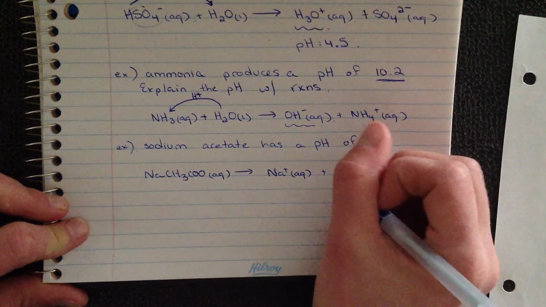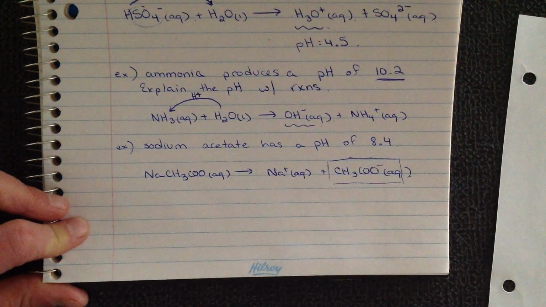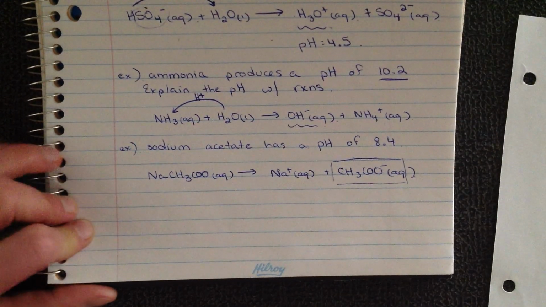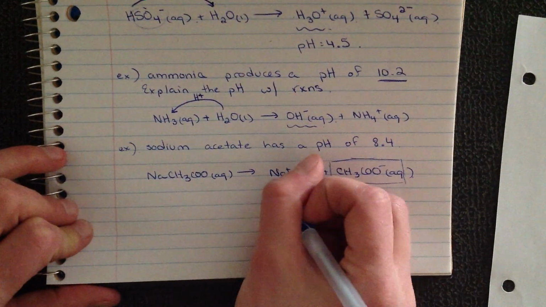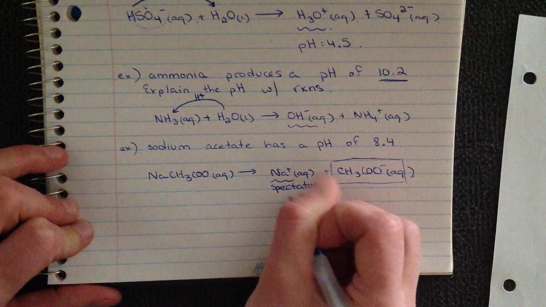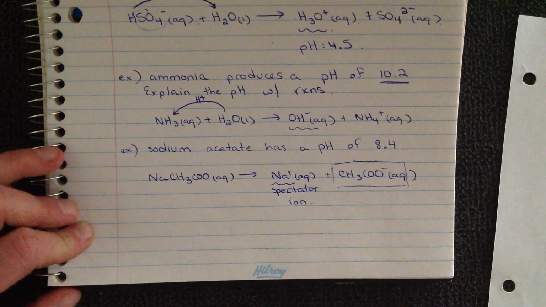The acetate. Could there be room for hydrogens to move around onto that acetate? Yes. Now, the sodium, typically the metal ion, is usually called the what? Spectator ion. It doesn't participate directly in any reaction here, so it's just going to watch what happens.